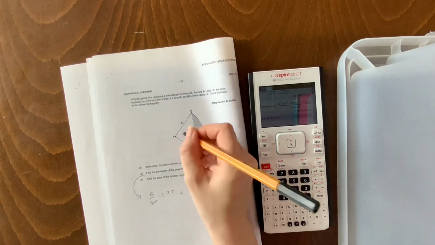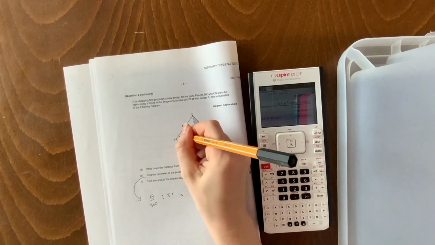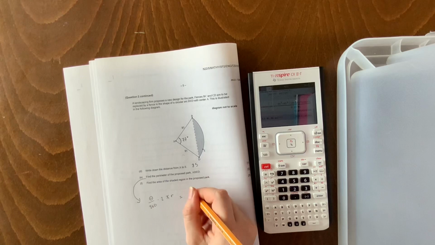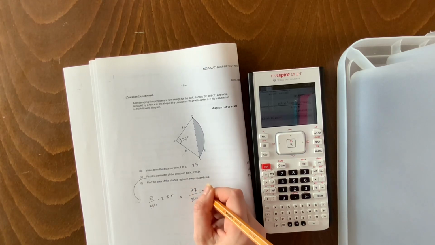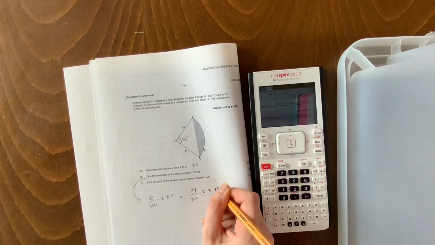So in our case, our theta is this angle in here, which is the same as the angle we had before, so it's 77 degrees. So 77 over 360 times 2 times pi times our radius, which is 85.